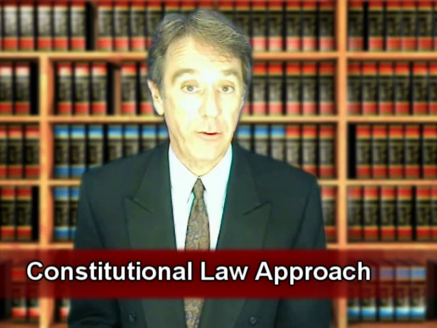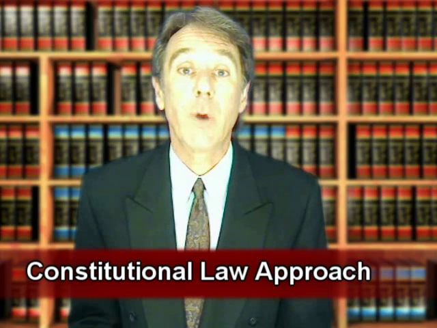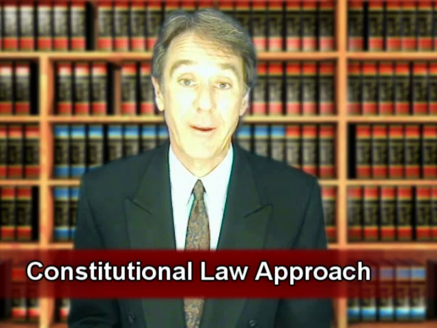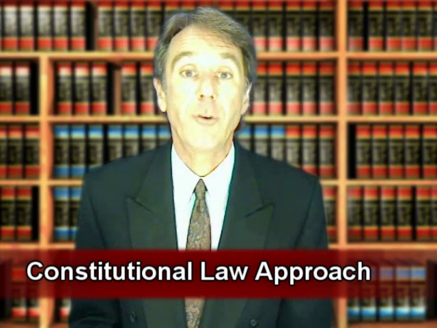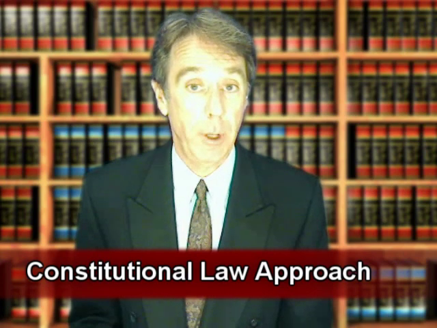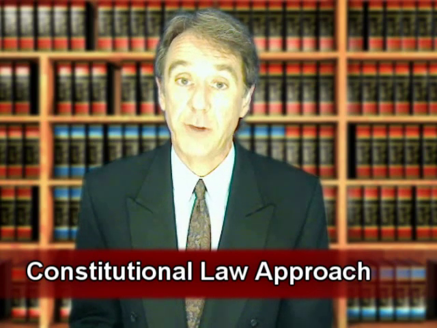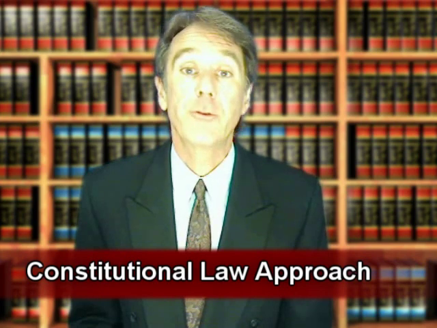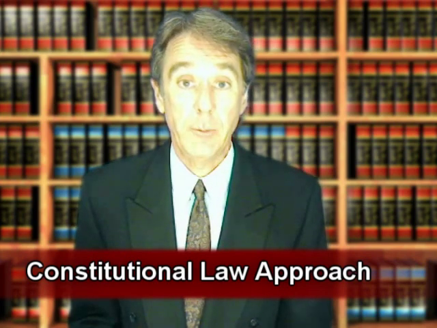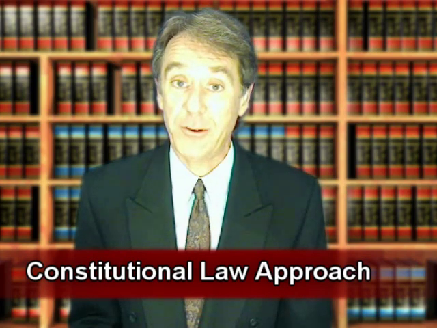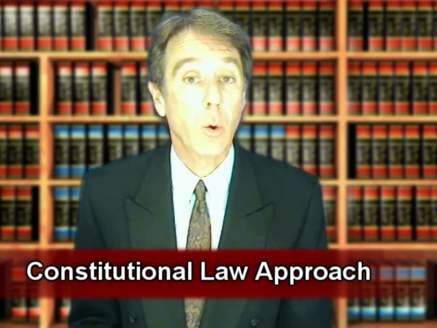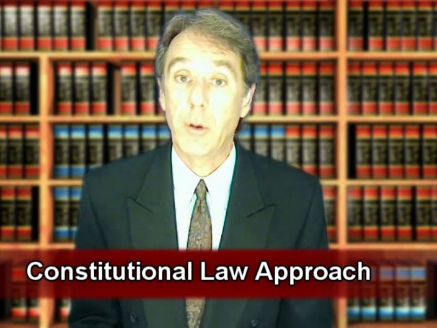Here the method of analysis is simple and will be replicated more than once in our work together. First, we have to determine the standard that we will apply to reviewing the challenged action. And these can include strict scrutiny, intermediate scrutiny, and the rational basis test. Again, we need to be aware of how these principles are applied.